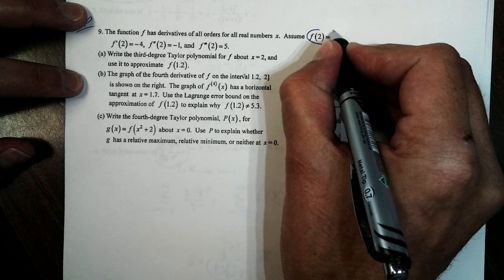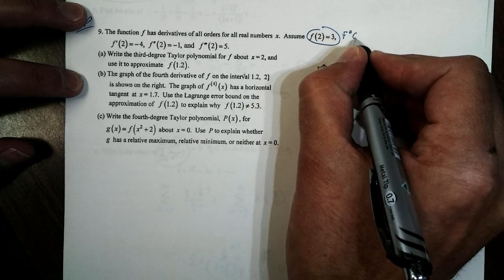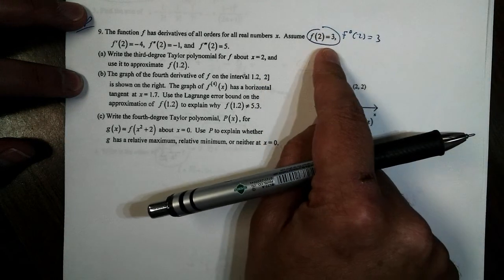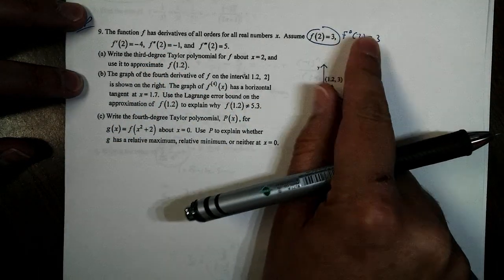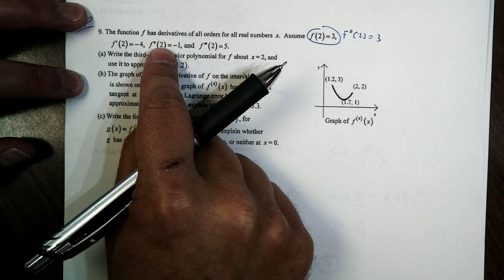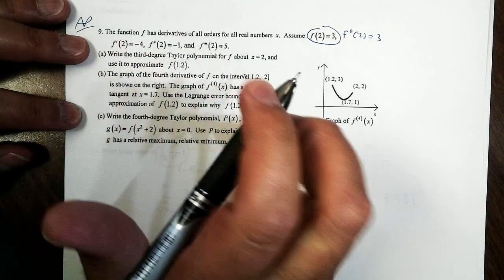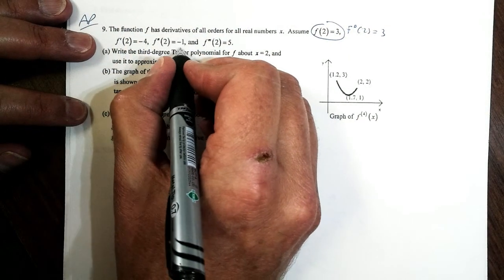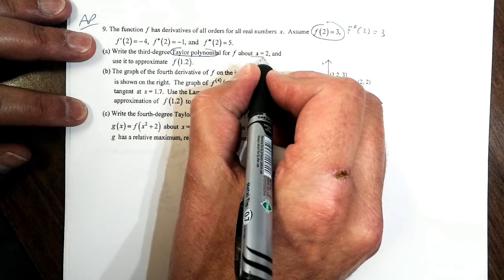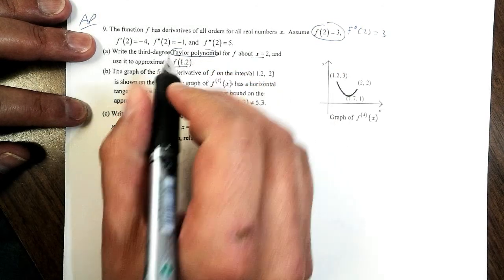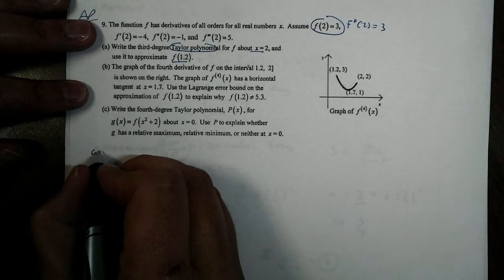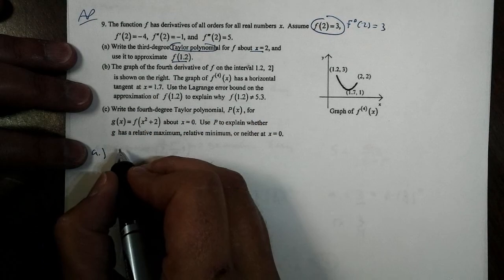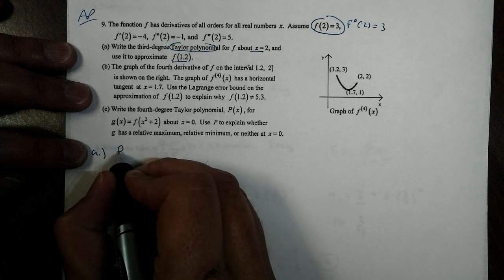So what are they telling us here? Well, they're giving us the initial condition, f at 2 is 3. So when we write our Taylor series, or polynomial in this case, that's giving us our first term. And they tell us the first derivative, the second derivative, and the third derivative. They want us to write a third degree Taylor polynomial for f about x equals 2 and use it to approximate f of 1.2 here.